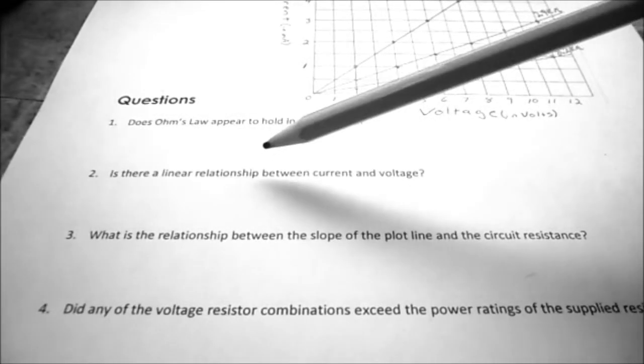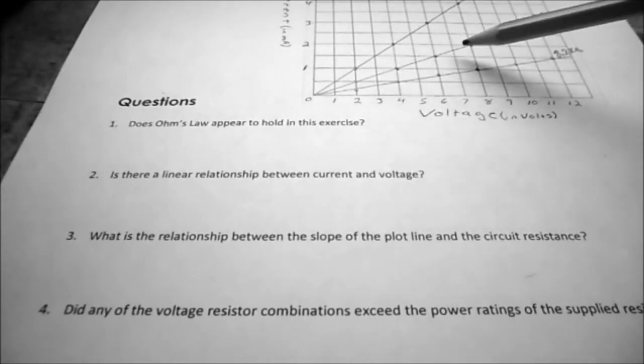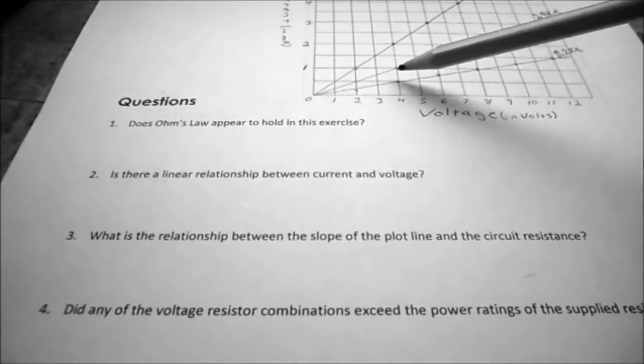Question 2, is there a linear relationship between current and voltage? We have these straight lines. Straight lines seem to indicate linear.